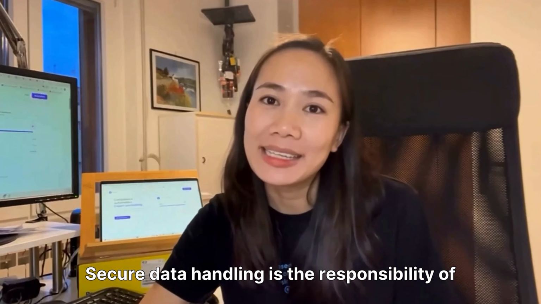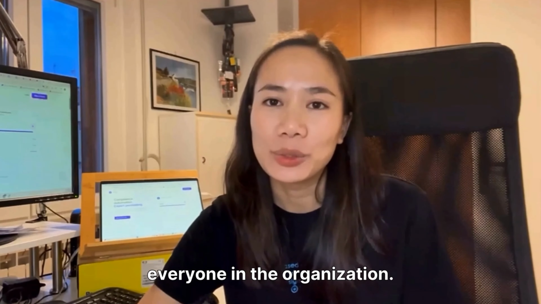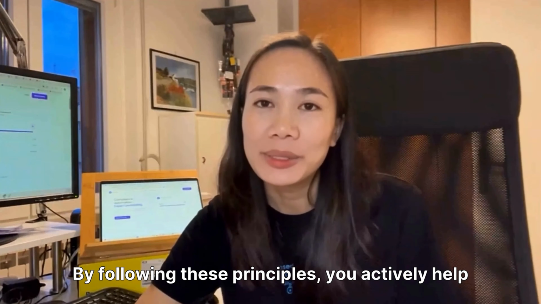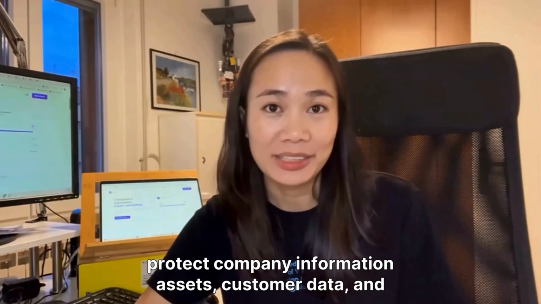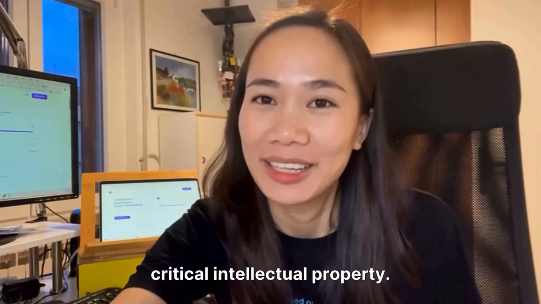Secure data handling is the responsibility of everyone in the organization. By following these principles, you actively help protect company information assets, customer data, and critical intellectual property.